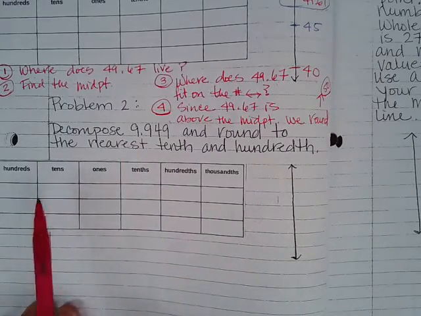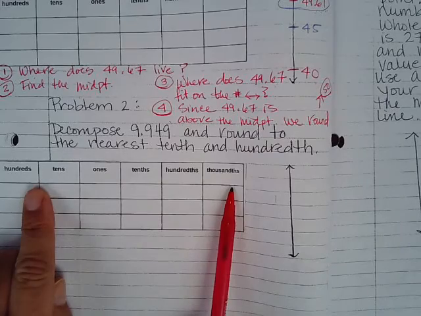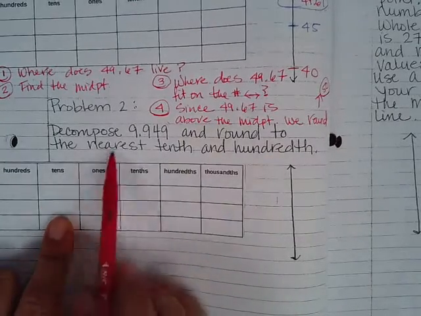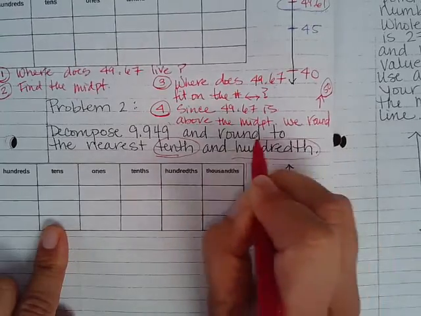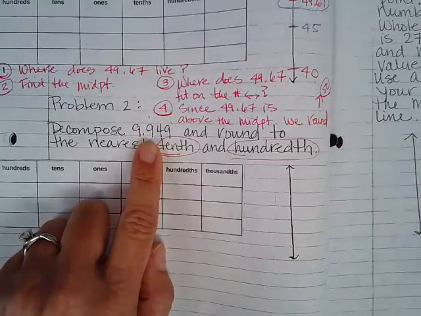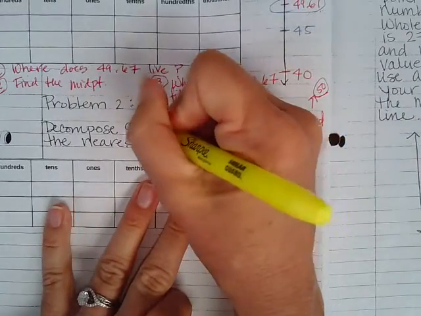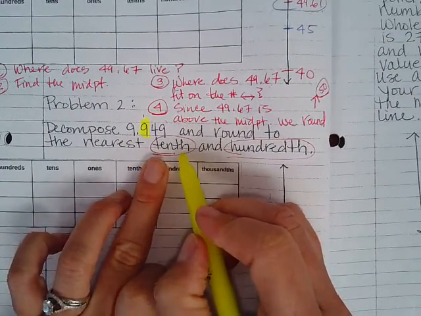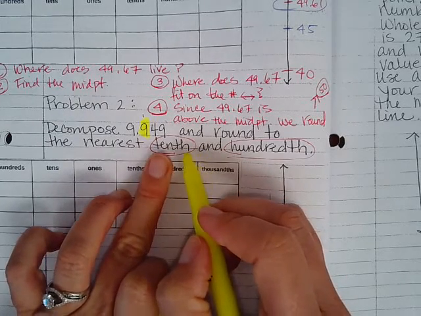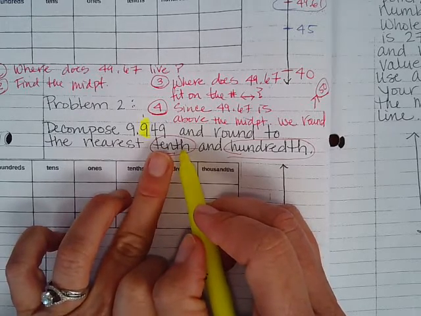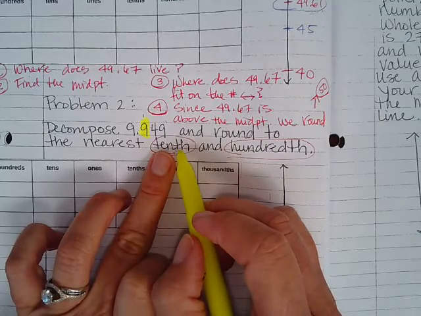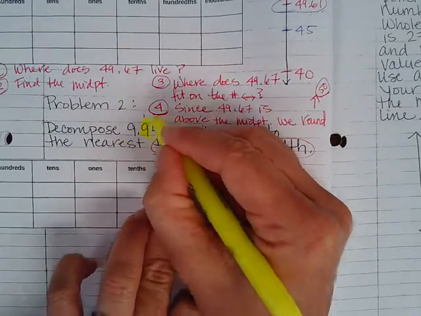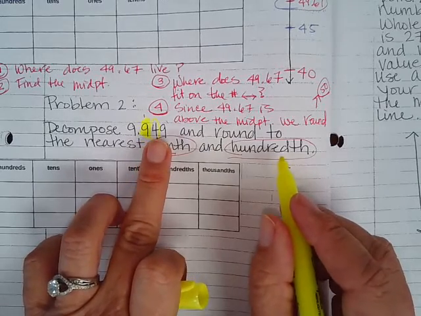Decompose. And when I say decompose, it means to pull the number apart into its place value pieces. So you can just write that in here and then round to the nearest 10th and to the nearest 100th. So that means you are concentrating on the 10th place value place. When you're rounding to the 10th, the question you ask yourself is, does the 10th remain the same or does it increase? That is the big idea. When you're rounding to the 100th, you ask yourself, does this 100th remain the same or does it increase?